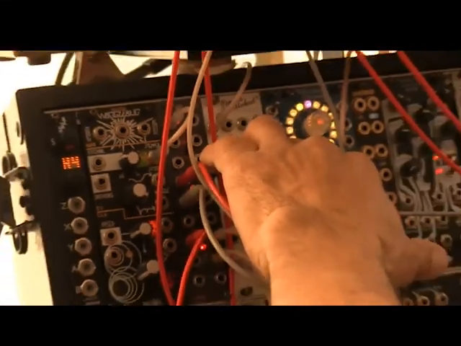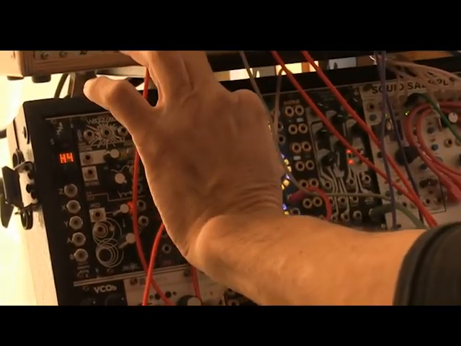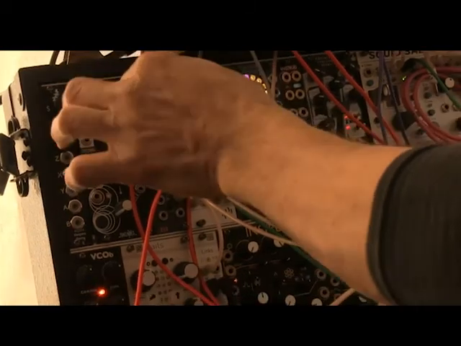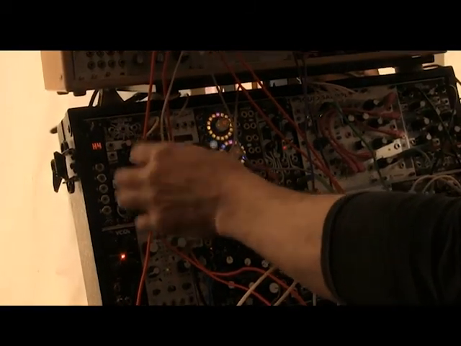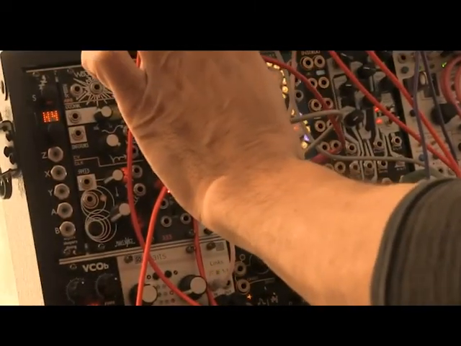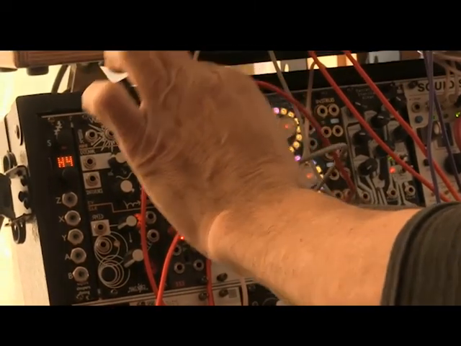So I have 16th note triplets going into the second input on the Fractals 3. I have randomized 16th notes going in on the first channel.